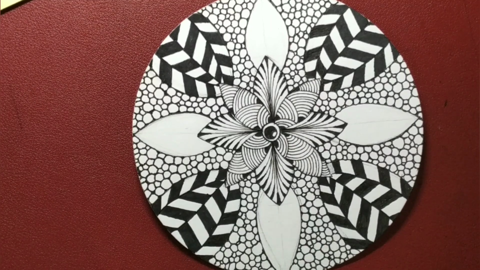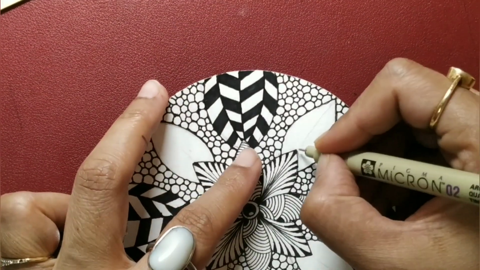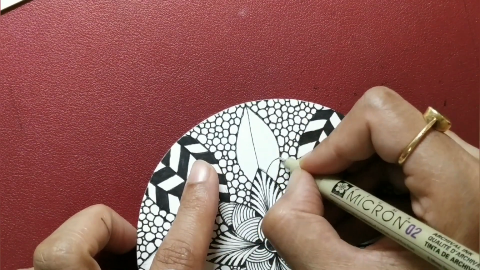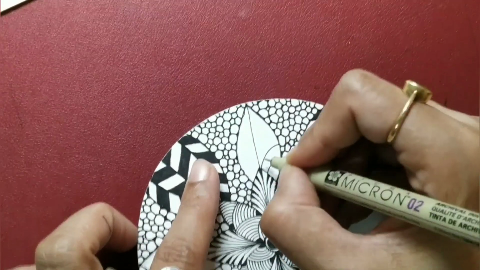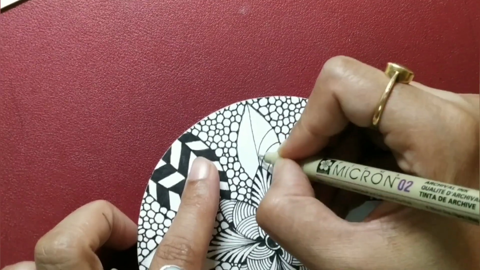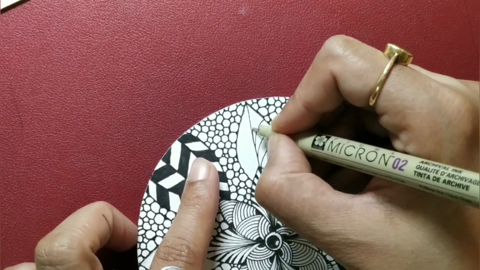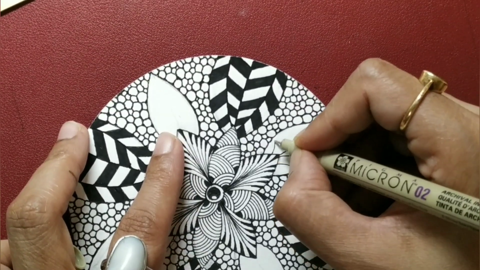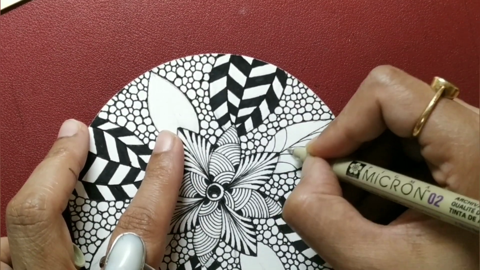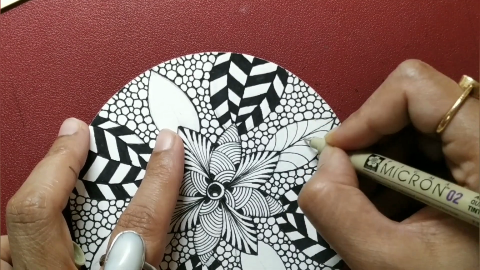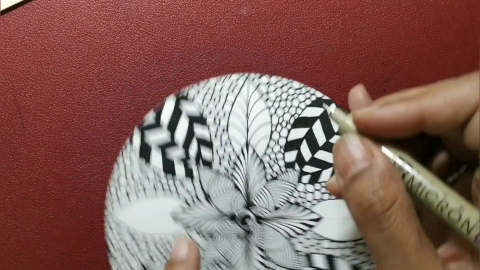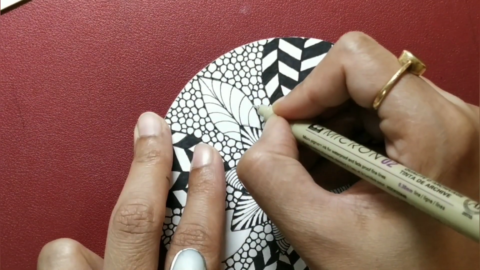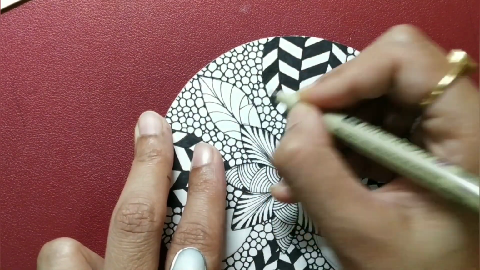So now we are left with just one section, the leaf. So I'm going to be adding a simple pattern called Ficops. I'm first adding these stems on both sides, right? And then what I'm going to do is join it like this and bring it here.